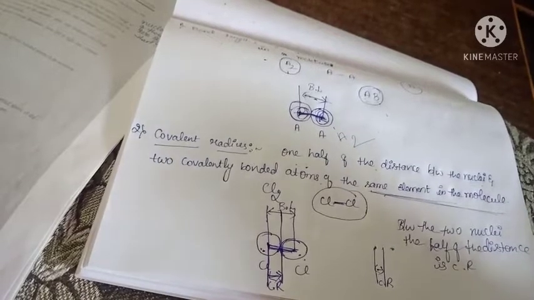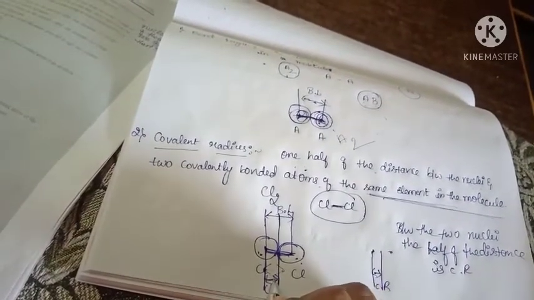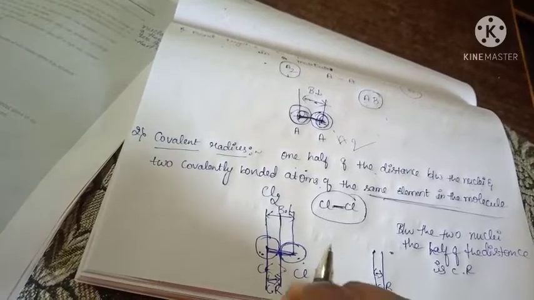CR means covalent radius. This is all about the covalent radius.